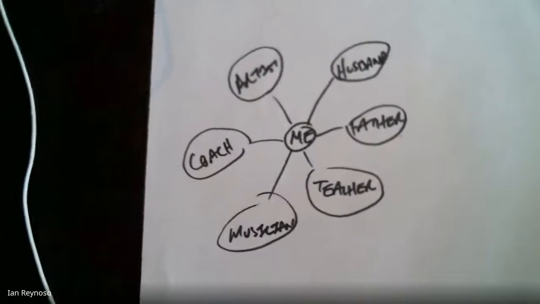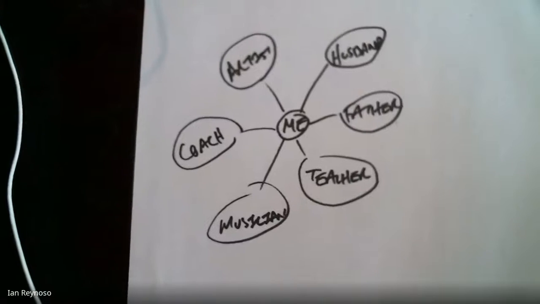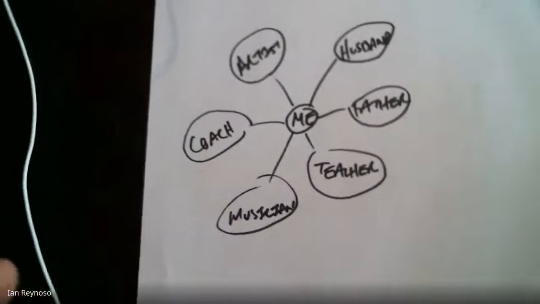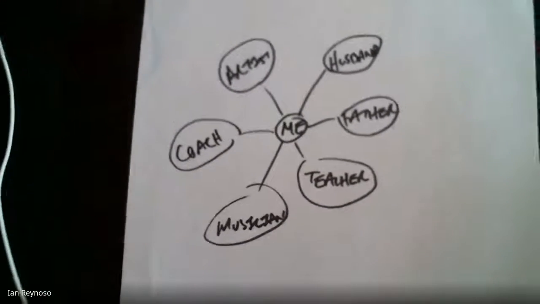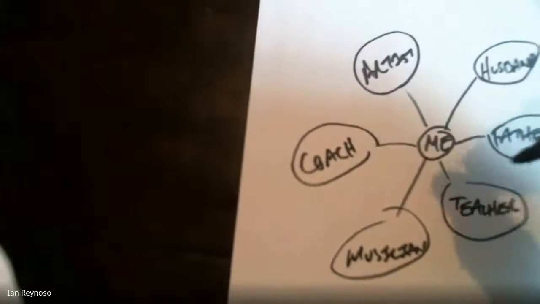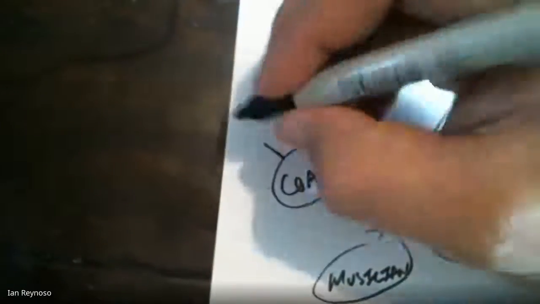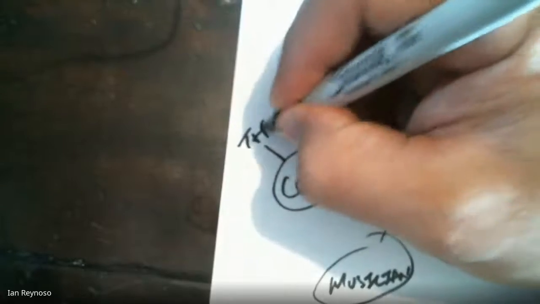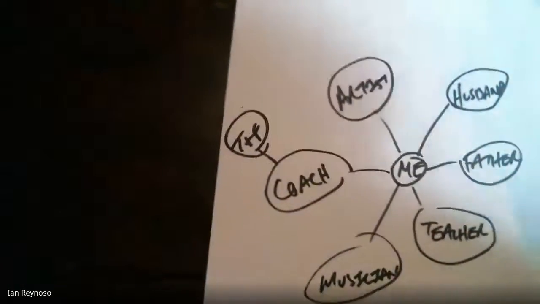Now here's the next thing. I'll just go off of coach. So now what I'm going to do is write words that I associate with the word coach. Not necessarily with me, but with coach. And some of these will definitely apply to me, so I'll come here and write TNF because I'm the head track and field coach.